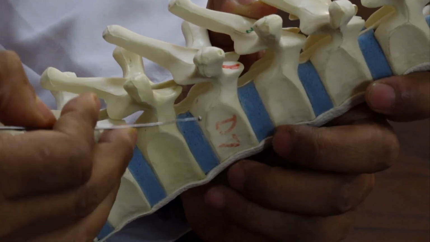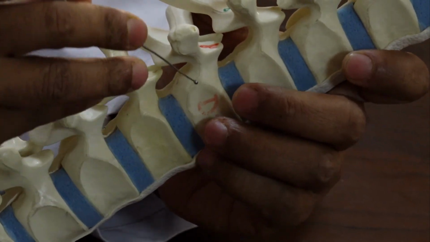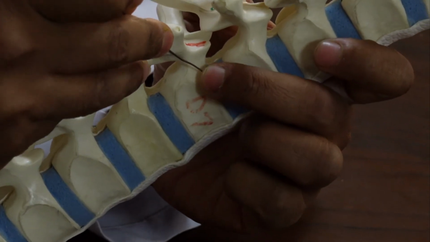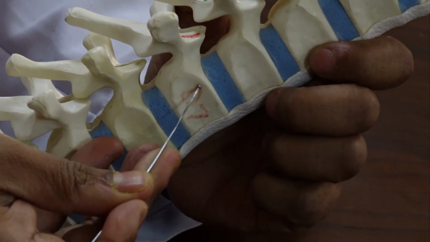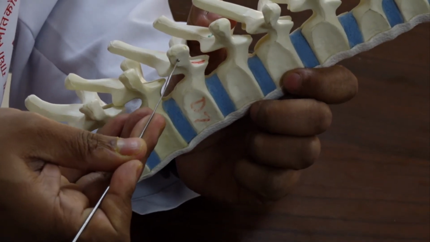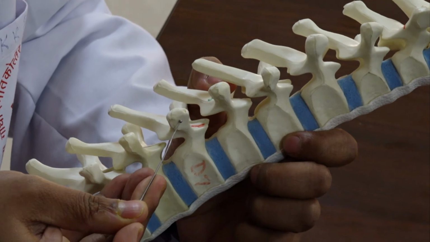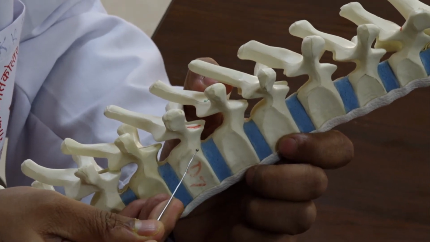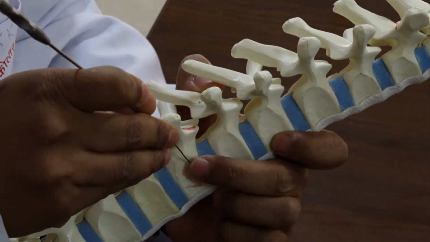If you need an exposure more than this, you have to go slightly more lateral, and that is called costotransversectomy. Now to understand that, you have to first understand the orientation of the rib that is attached here. This is a D7 vertebra, so the 7th rib will come and it will attach at 2 points. At the transverse process, it is called costotransverse joint, and to the vertebral body known as the costovertebral joint. So this is how a rib is attached.